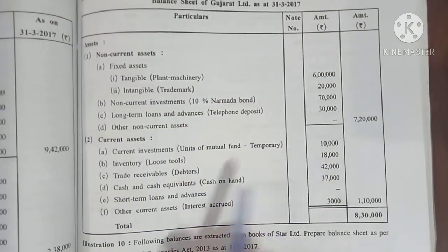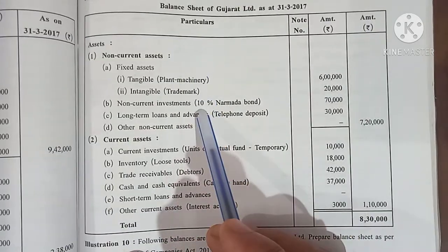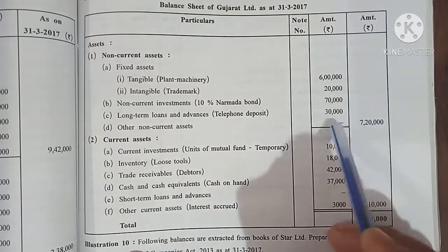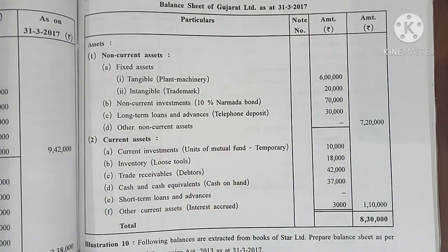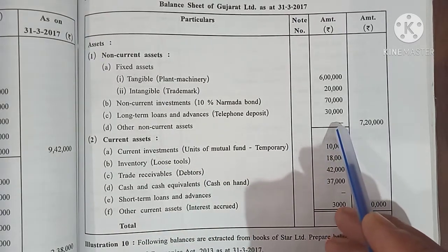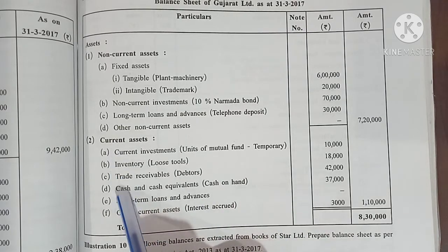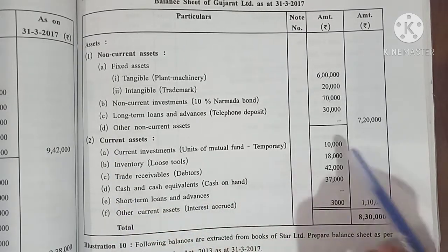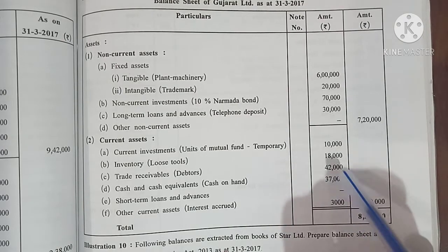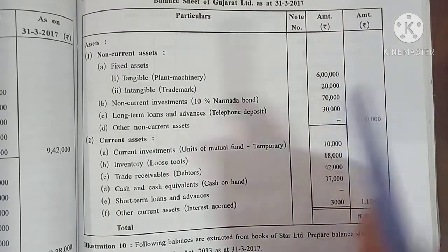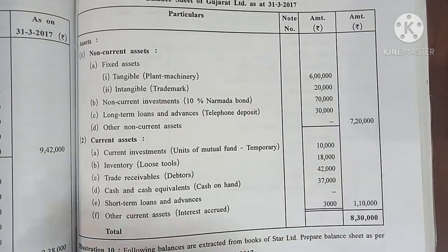In these solutions, non-current assets are 5, that is 1, 2, 3, 4 and 5, the fifth being other non-current assets, the amount of which was not given, so here it will be a dash. Similarly, the current assets are 6, that is A, B, C, D, E, F, and out of that 1 you are not getting, 5. So 1, 2, 3, 4, 5, 6, 7, 8, 9. Total 9, 2 are not there, that is 1 from here and another from here.